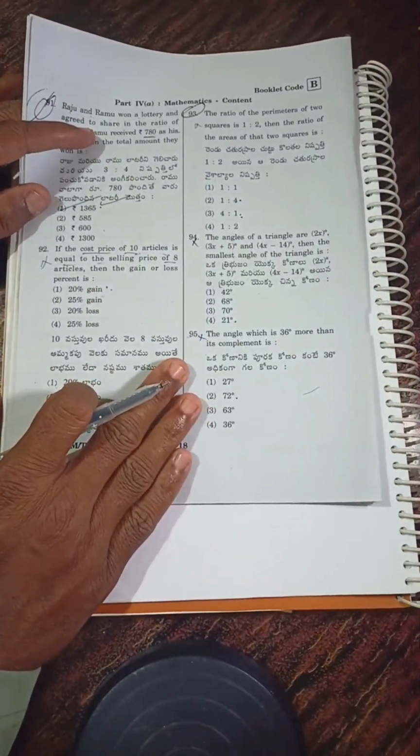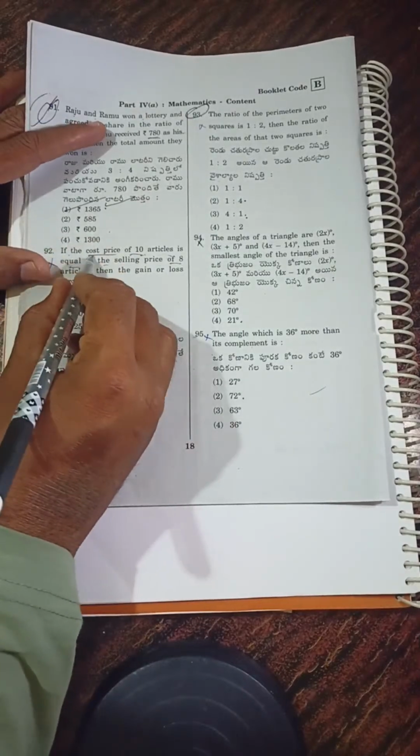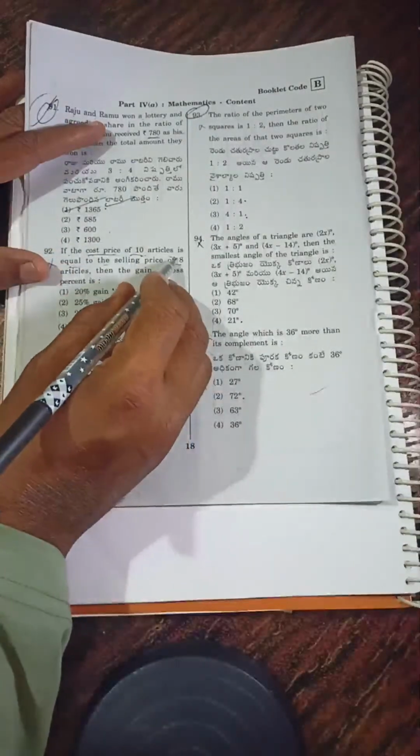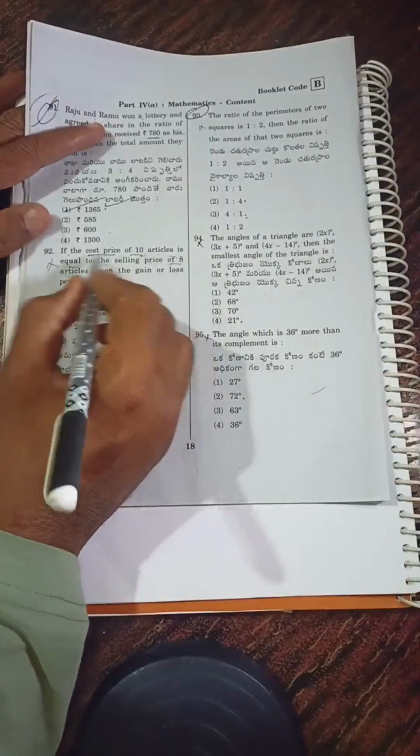Now see question number 92. If the cost price of 10 articles is equal to the selling price of 8 articles, then find the gain. Now see, this problem is very simple. What is given? Cost price of 10 articles is equal to selling price of 8 articles.